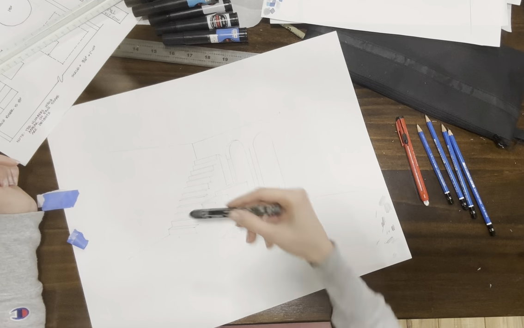If I want to do the cylinder, light comes here, so probably here is the lightest, and it starts gradually to be darkest here.